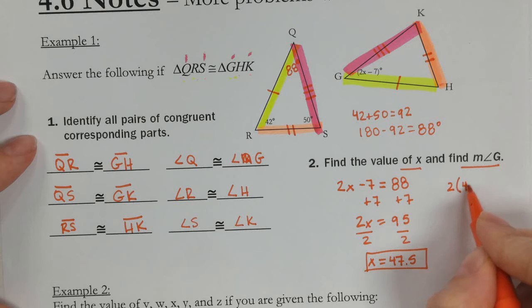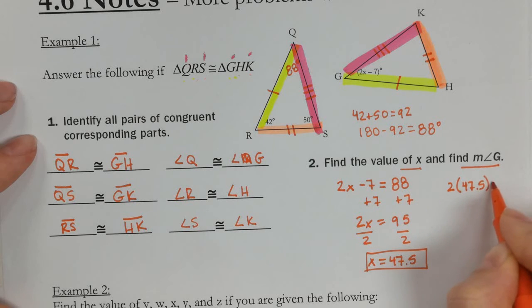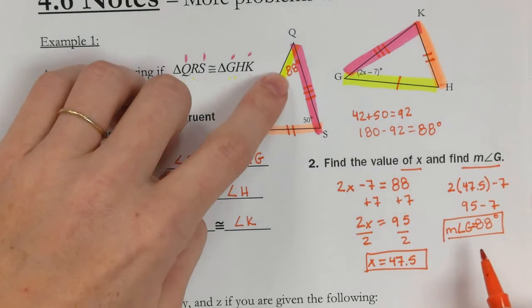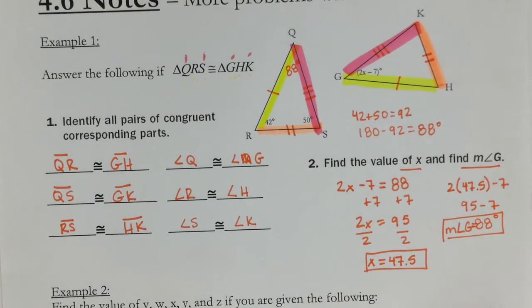2 times 47.5 minus 7. 2 times 47.5 is 95. Minus 7 is 88 degrees. So measure of angle G has to be 88 degrees, and that makes sense because we knew that that one was 88 degrees and they were congruent.